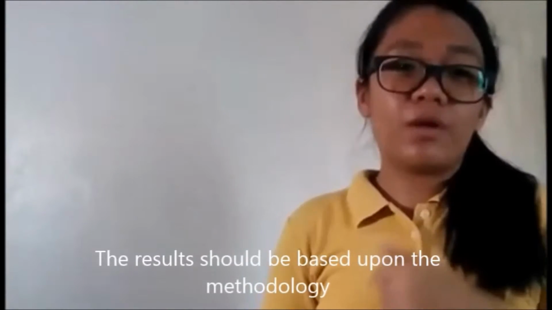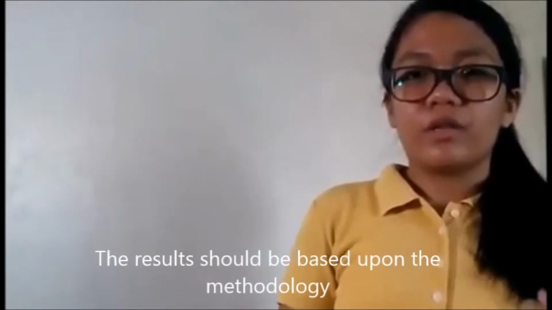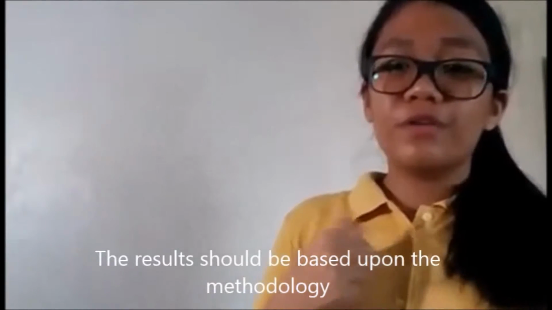Results have 3 rules. Number 1, the results should be based upon the methodology. The results section of the research paper is where you report the findings of your study based upon the methodology you applied to gather information.